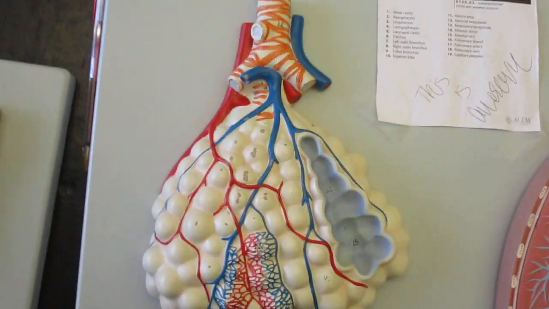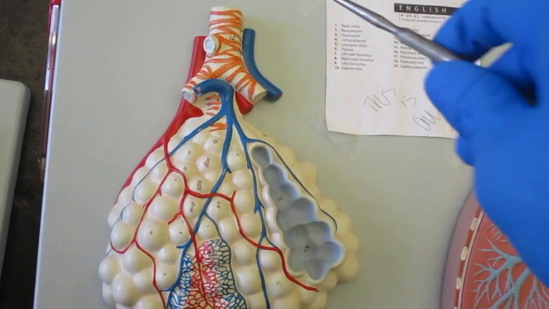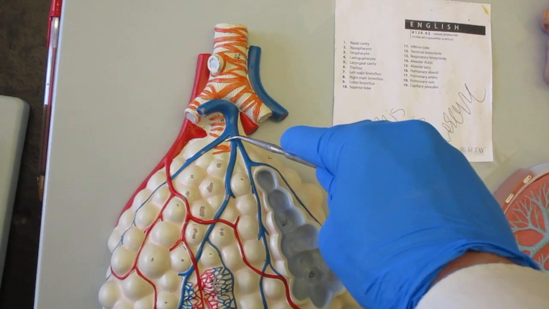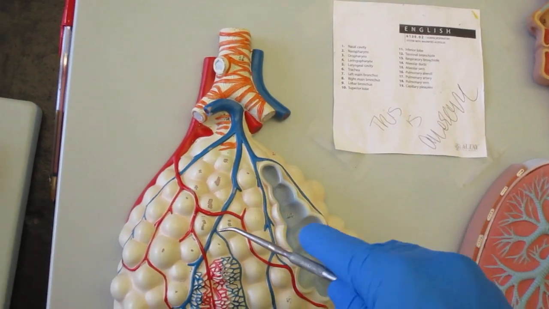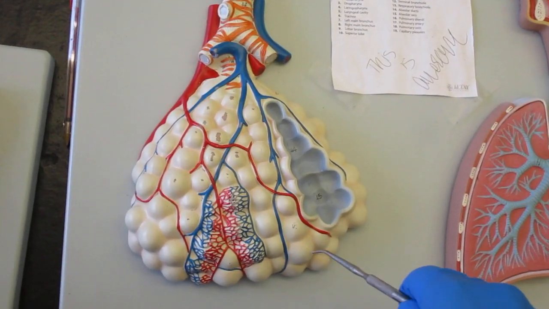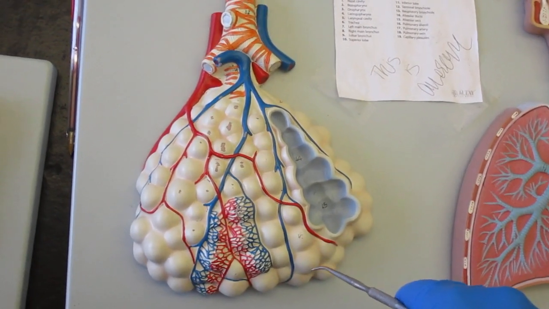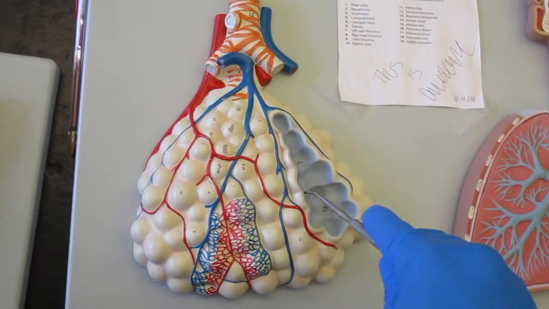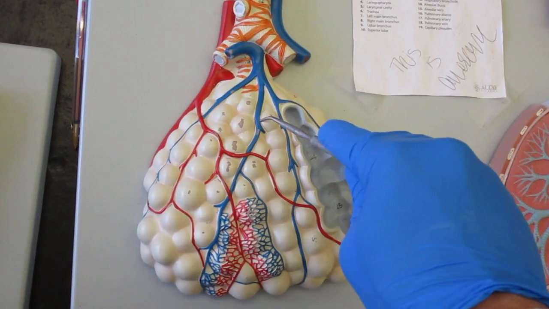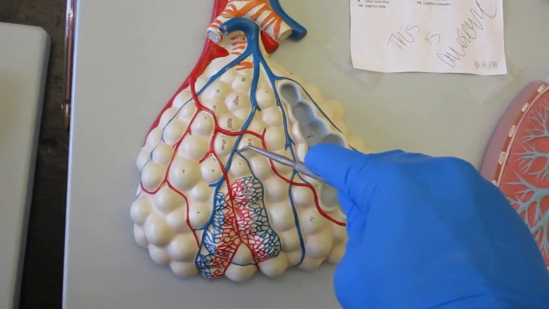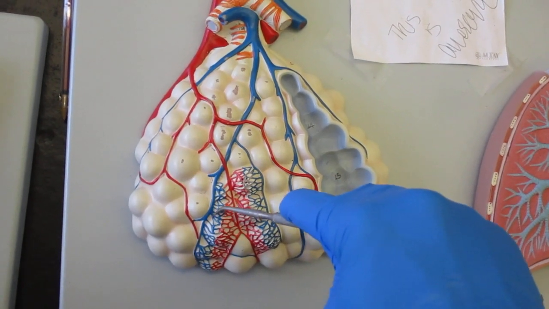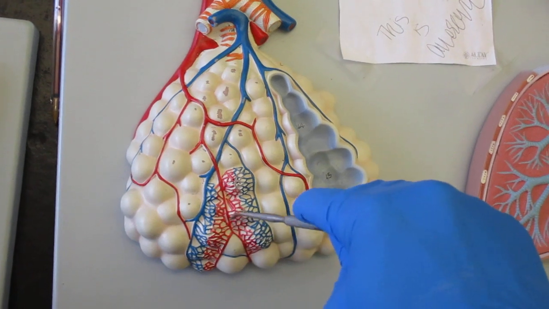So we have the pulmonary arteries, which are carrying the deoxygenated blood, or CO2 blood, to the lungs, and this is showing you the alveolar sacs. And we can then go to the smaller arteries, the arterioles, which are even smaller than the arteries. And then of course we finally get to the capillaries.